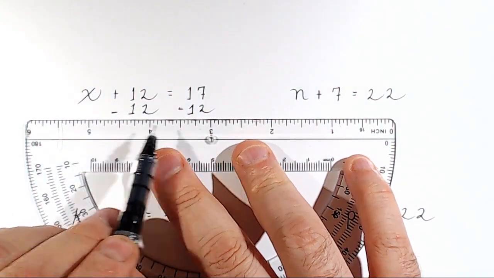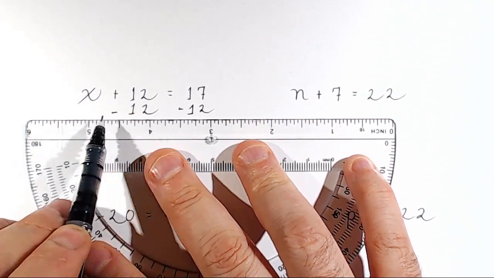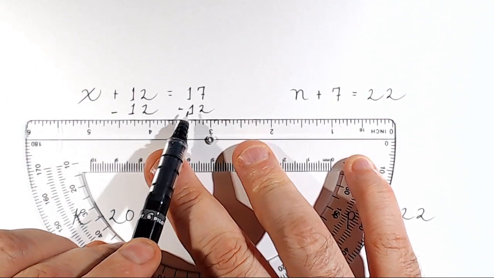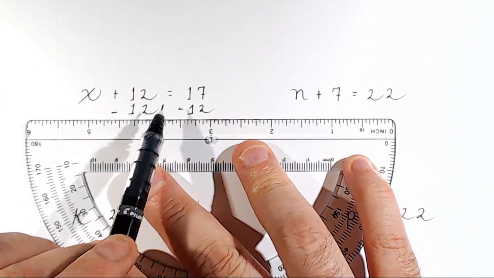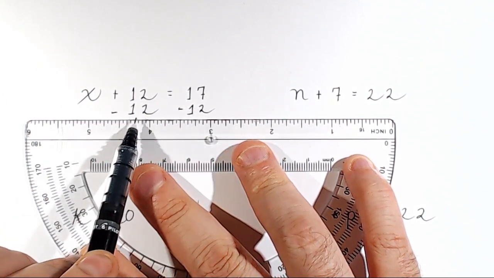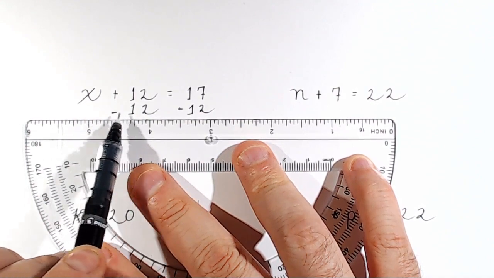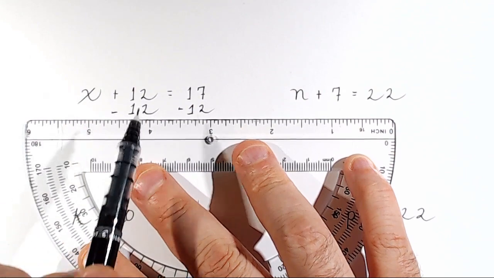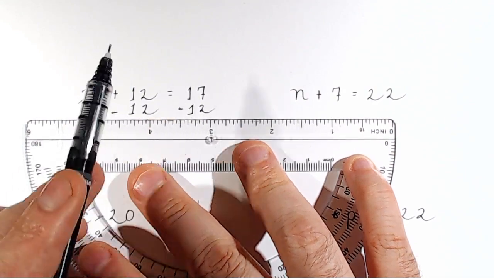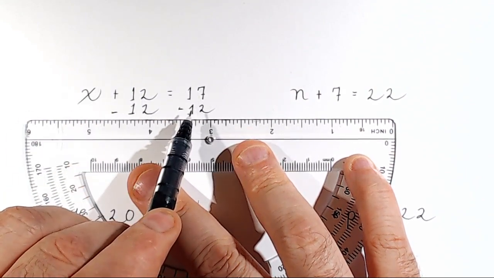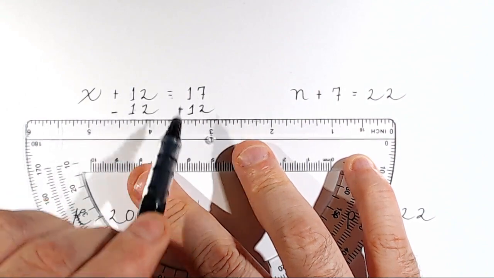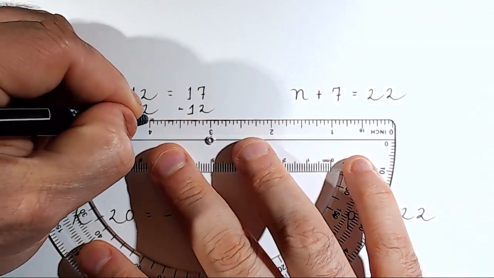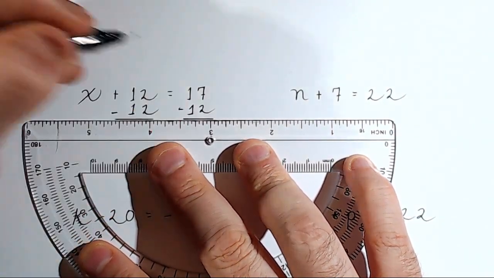Now the positioning is important. Notice I didn't just put minus 12 anywhere over here. I strategically oriented this negative 12 to be right underneath the positive 12 because I'm going to stack and add. I did the same thing over here. I want the tens digits and the ones digits to be lined up because here's what we're going to do next. We're going to draw lines, and we're actually going to do what it says.